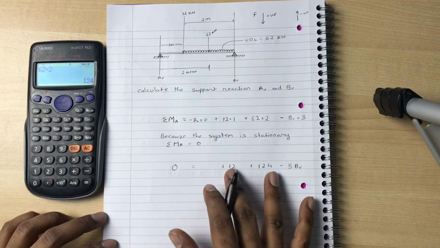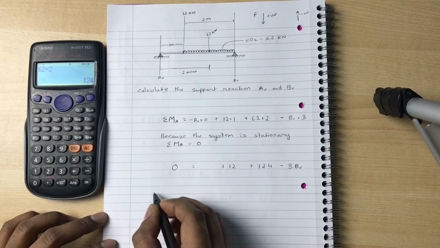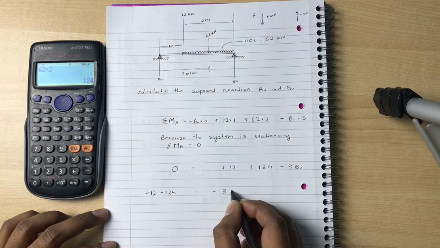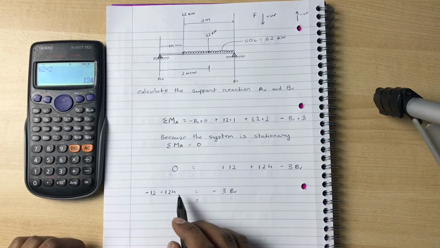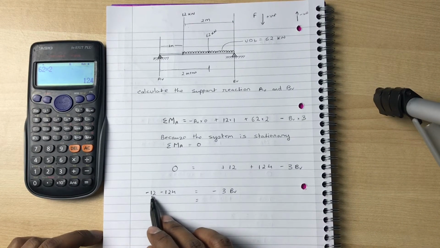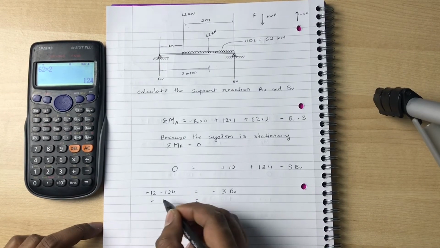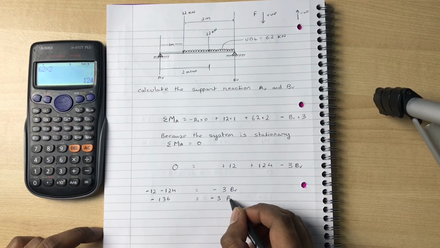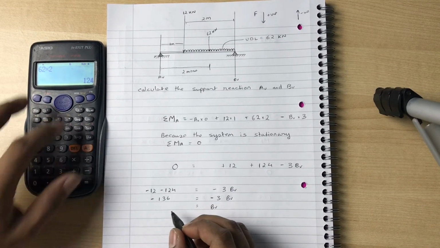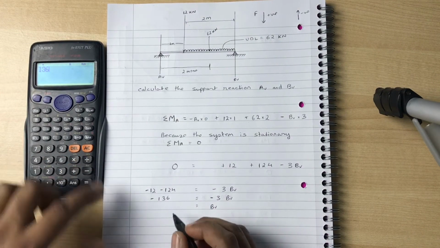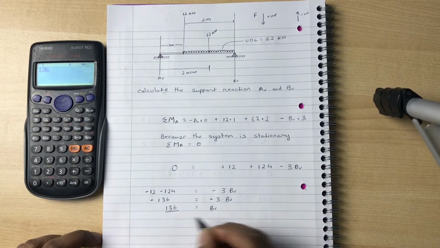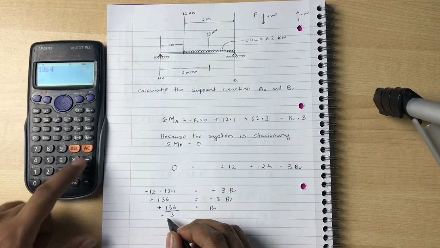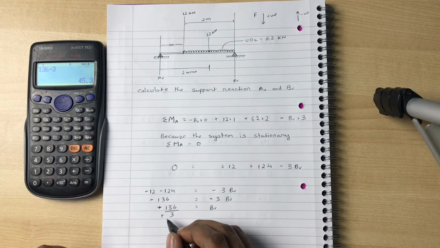Hence, getting all my numbers on one side and keeping the unknowns on the other, minus 12 minus 124 will be equal to minus 3 BV. Hence, 124 plus 12 is 136 with a minus sign, will be equal to minus 3 BV. Hence, BV will be 136 divided by 3, the minus and minus cancel out. So 136 divided by 3 will be 45.3.